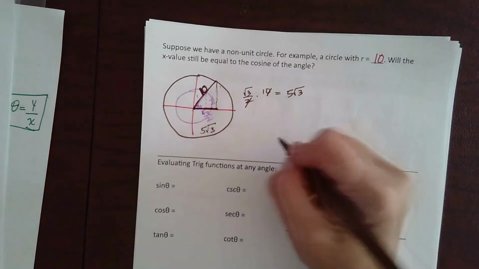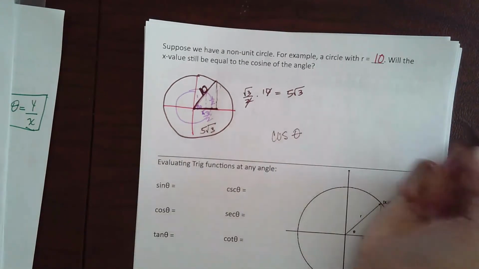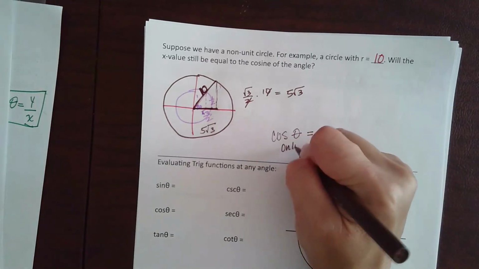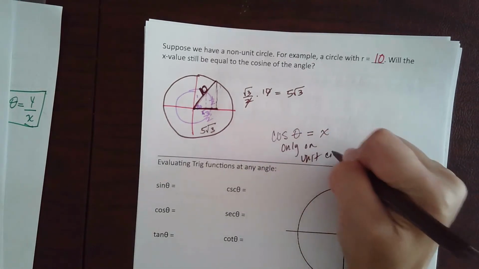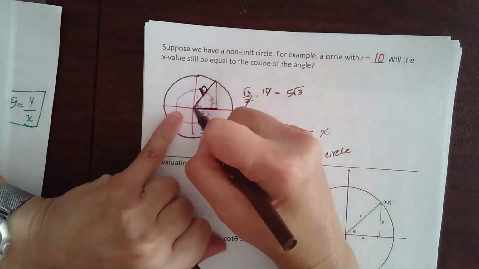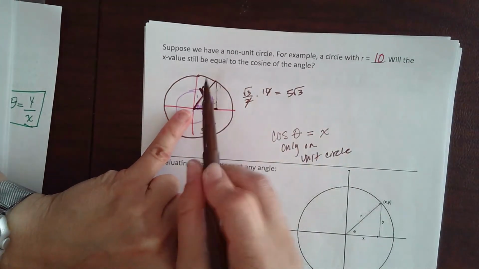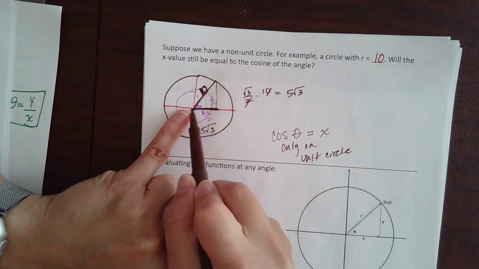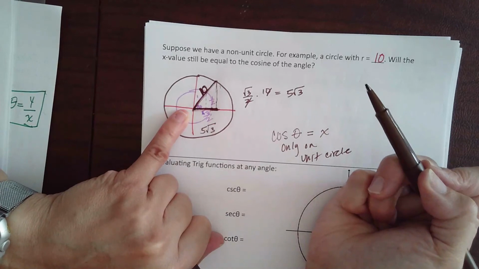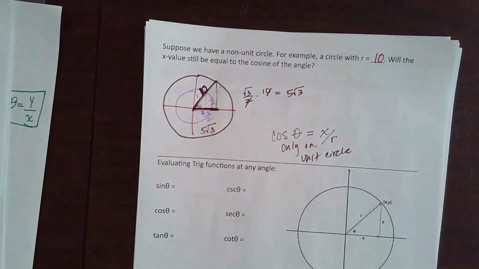So cosine of theta equals x only on the unit circle. In order for you to justify this, the reason why it equals x on the unit circle is because my radius is 1. On a non-unit circle, it would still be your x value, so whatever this distance is, but instead of dividing it by 1, which is your radius, you'd be dividing it by 10. So it's kind of like thinking of it as x divided by r, and r stands for your radius.